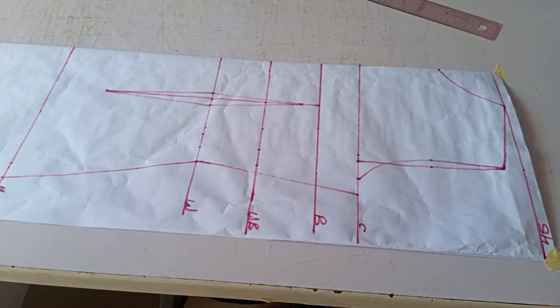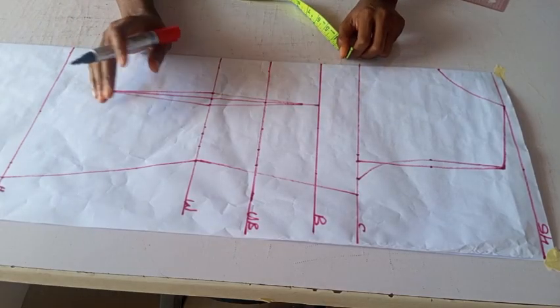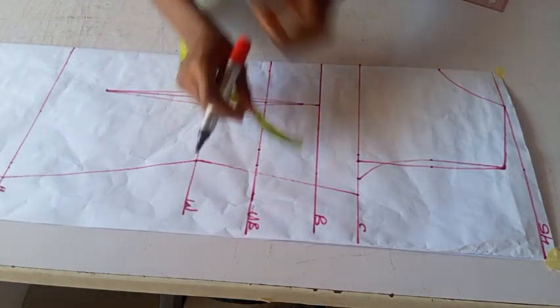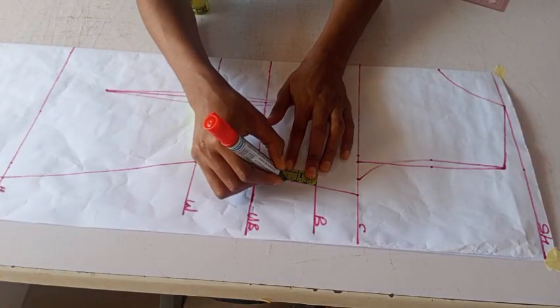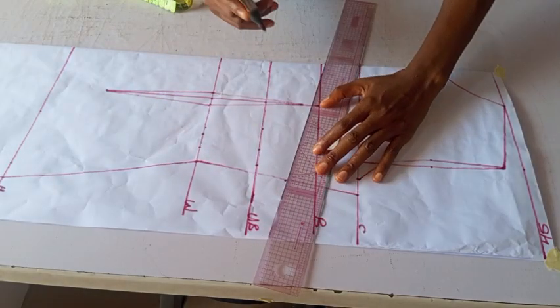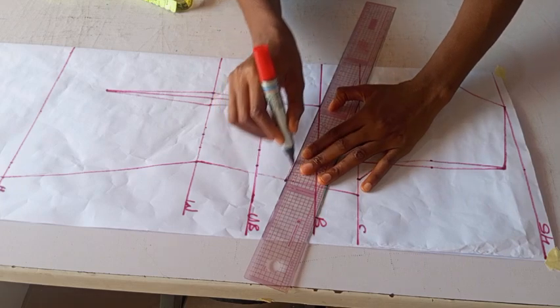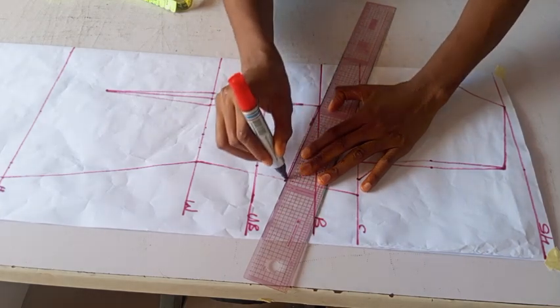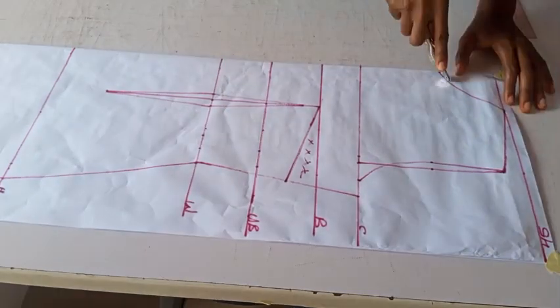So the next thing is to mark our bust dart, and to mark your bust dart is the difference you have from your shoulder to your waist in front and your shoulder to your waist at the back. My shoulder to my waist in front is 16, while my shoulder to my waist at the back is 14.5. So the difference is 1.5. So I came down by 1.5 inches from the bust line, then I connected it back to our dart line. So this is basically it for the front.